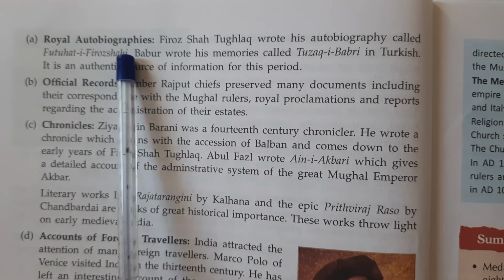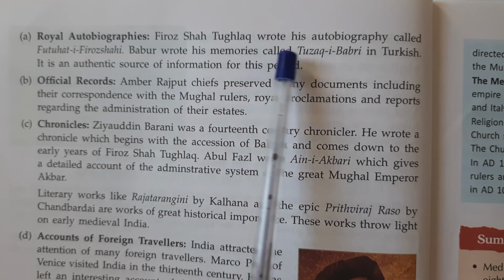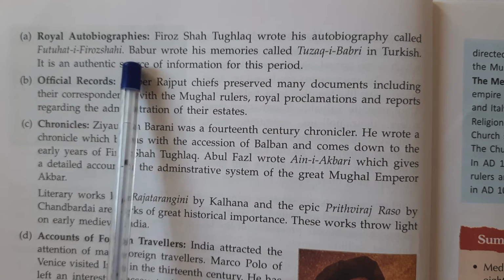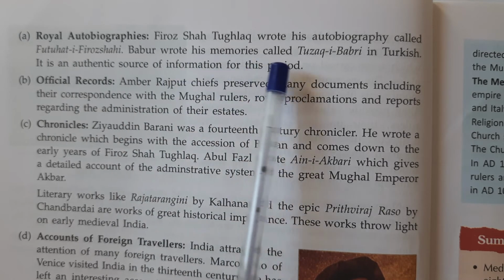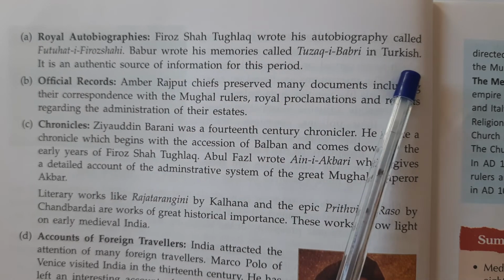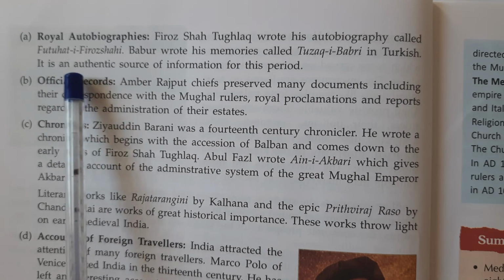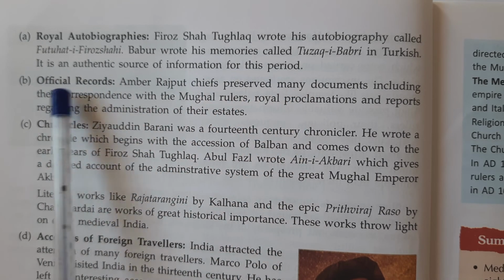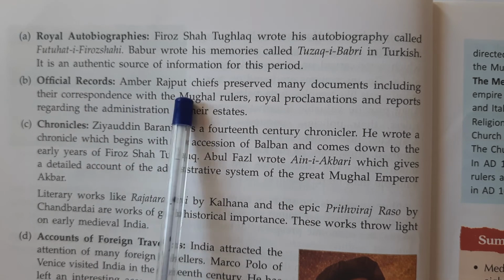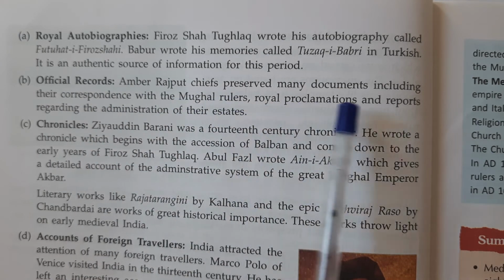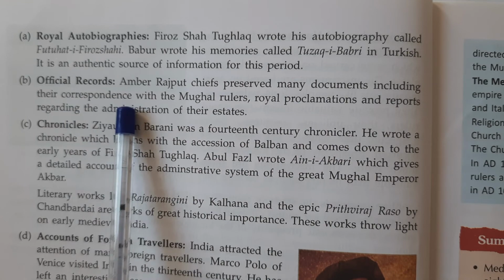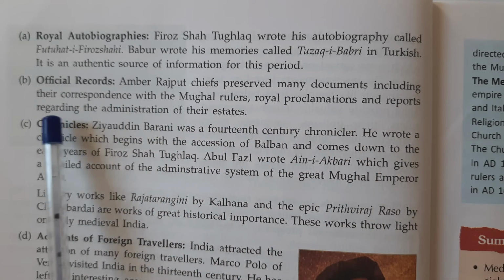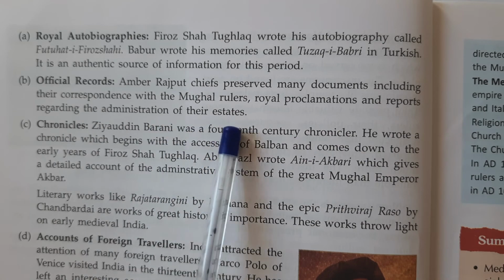Royal autobiographies. Firoz Shah Tughlaq wrote his autobiography called Futuhat-i-Firoz Shahi. Babur wrote his memoirs called Tuzuk-e-Babri in Turkish. It is an authentic source of information for this period. Official records. Amber Rajput chiefs preserved many documents including their correspondence with the Mughal rulers, royal proclamations, and reports regarding the administration of their estates.